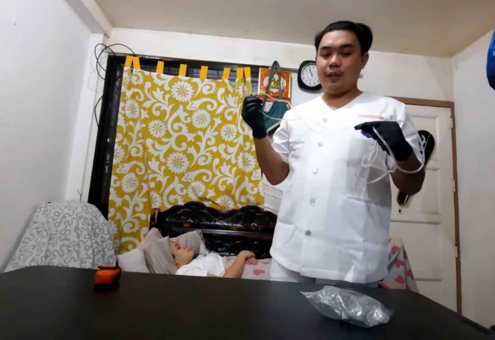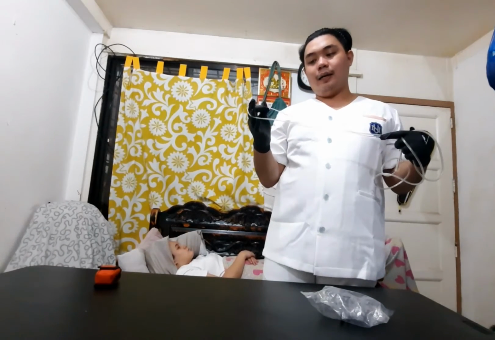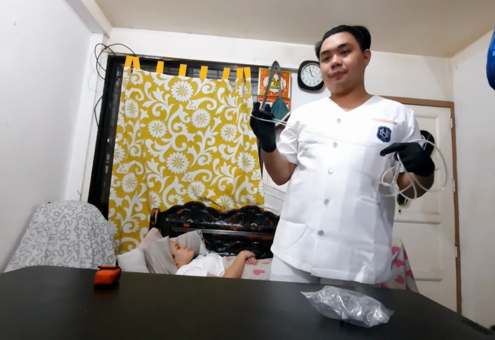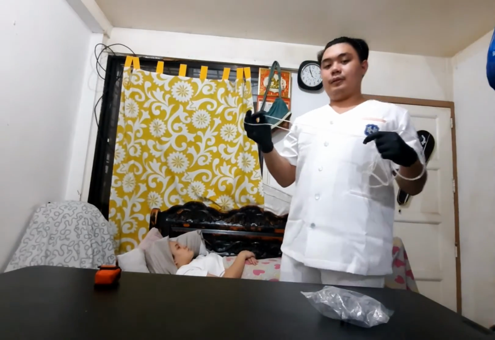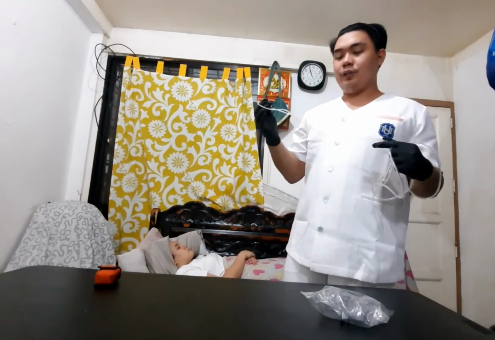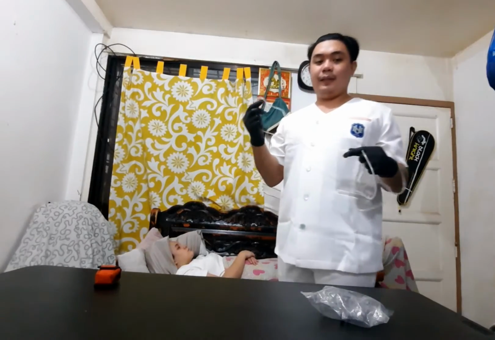If the cannula will not stay in place, tape the side of the face using Eucoplast or any tape that can hold the tubing on the patient's face.